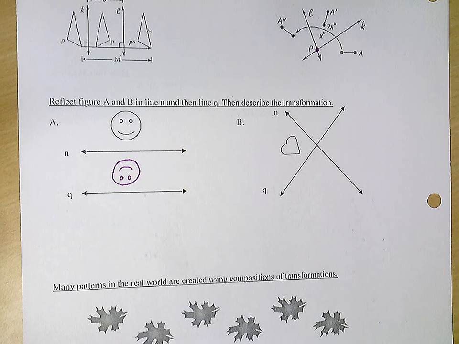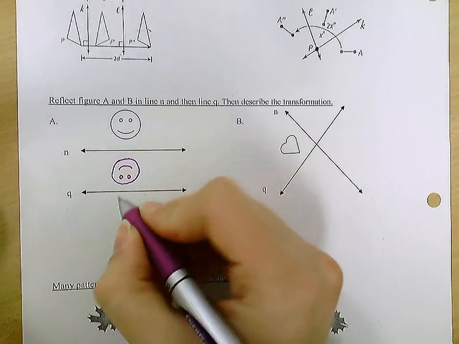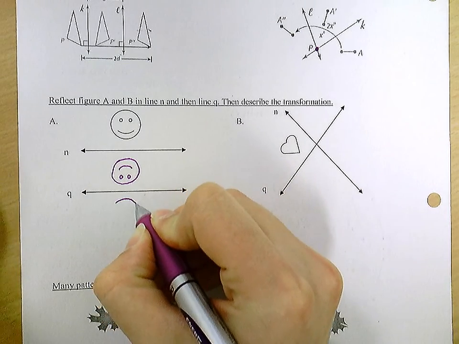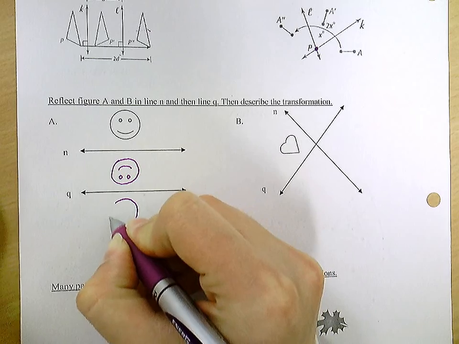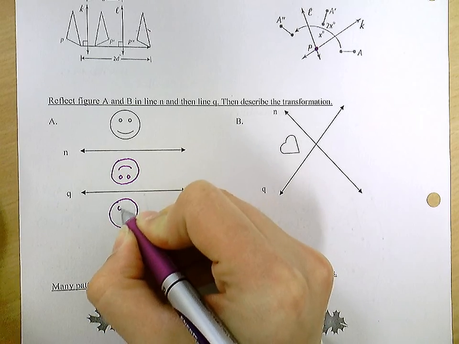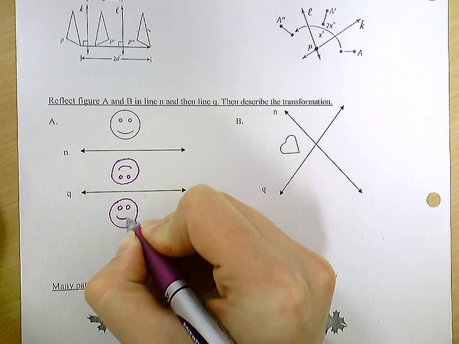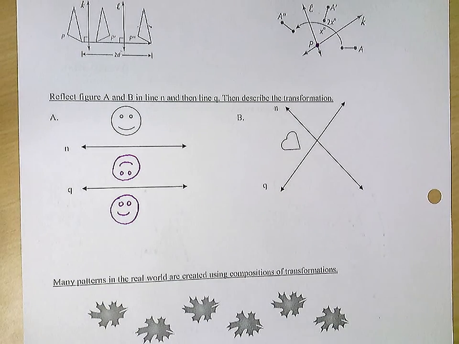So our face would be upside down. And then reflect that again over line Q. You see those two reflections in parallel lines. It looks like it did just slide down.